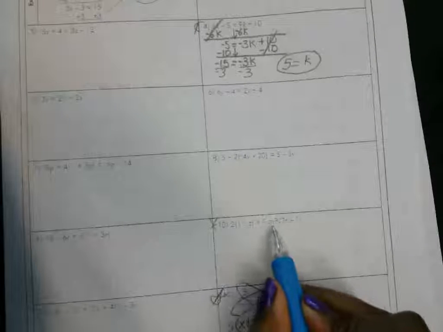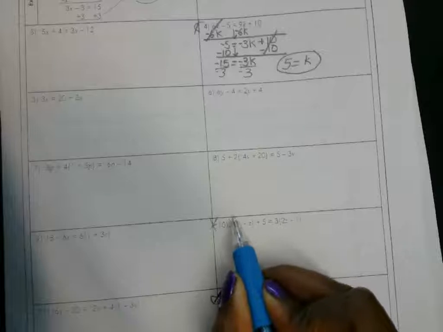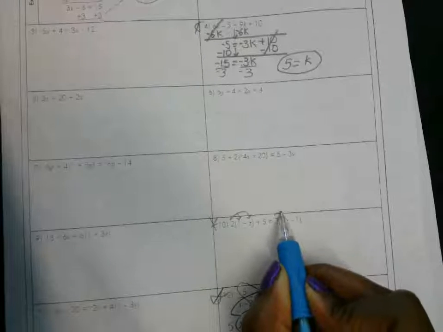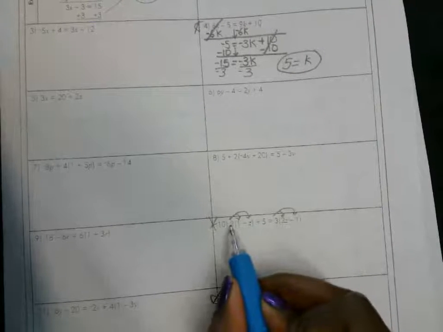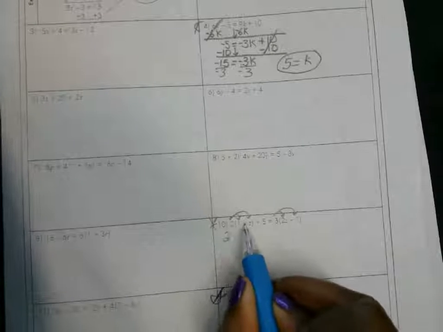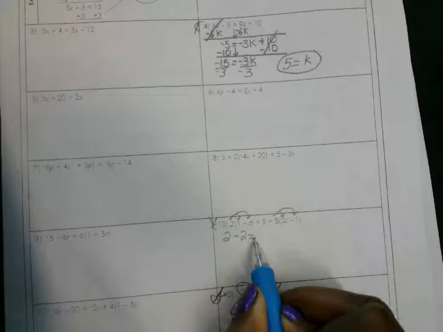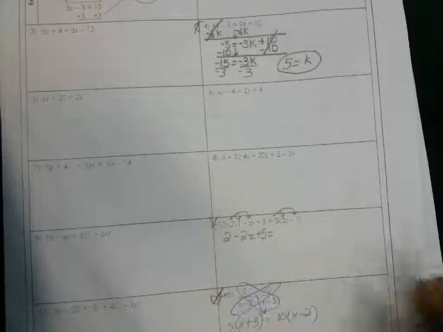All right. First step is distributive property. So we're going to distribute this 2 to both terms in the parentheses. And on this side, we're going to distribute the 3 to both terms in the parentheses. 2 times 1 is going to give you 2. 2 times a negative z is going to give you a negative 2z. Bring down the plus 5. Bring down the equal sign.